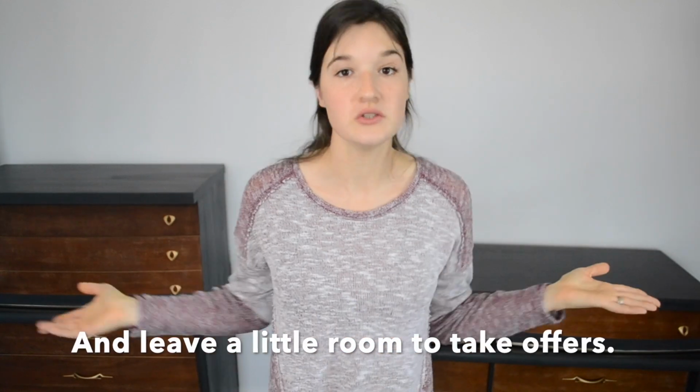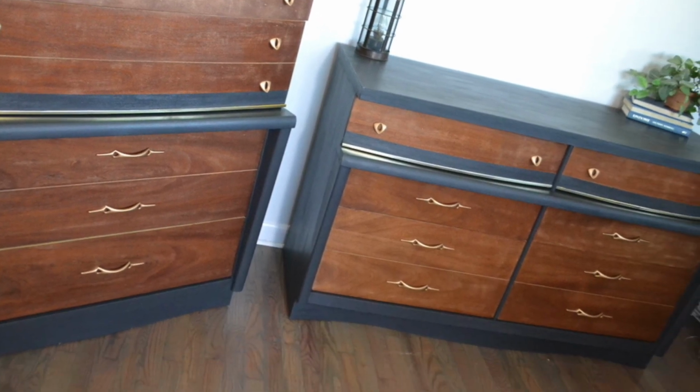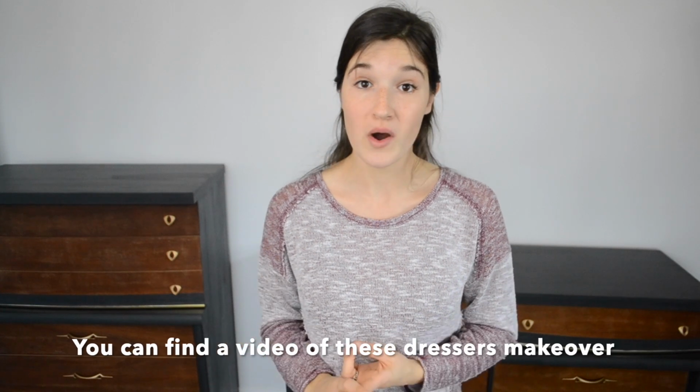What I like to do is have my baseline price of what I need to get out of a piece of furniture to make a profit. Then I like to add a little bit more. For example, these two pieces of furniture behind me, this matching dresser set. I want to make $300 on them, but I went ahead and listed them at $395 just to test them out and see if I get any hits. If I do not receive any messages or inquiries on these, then I know that I have probably priced them a little bit too high. So I'm going to drop that price and keep dropping it until I start getting some interest in the dressers.